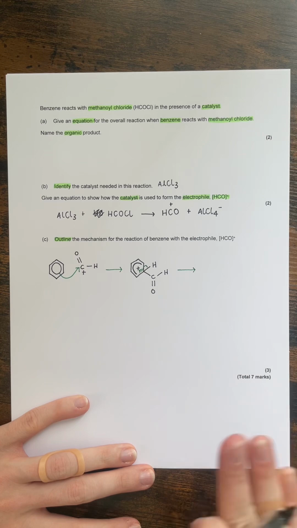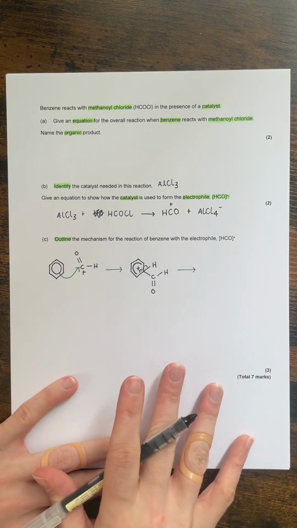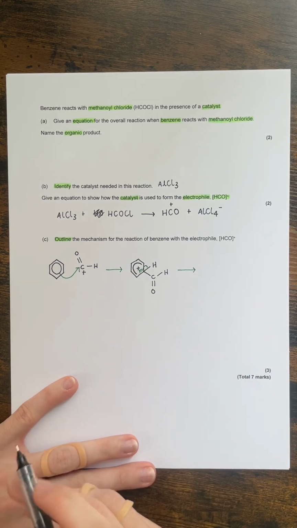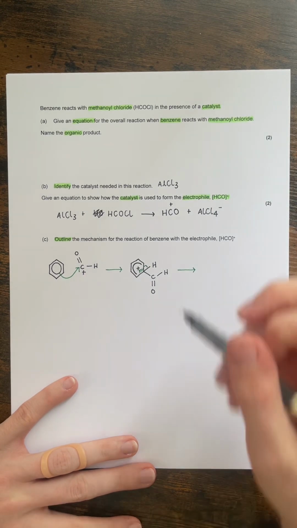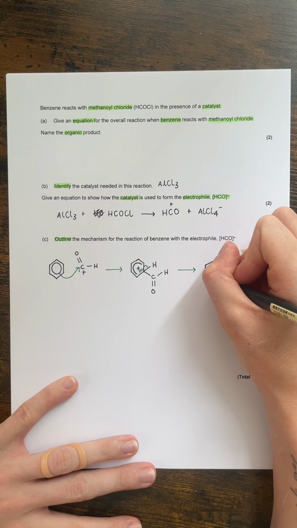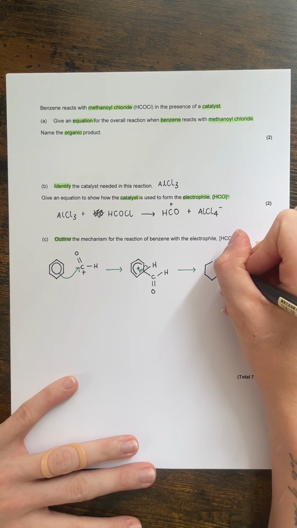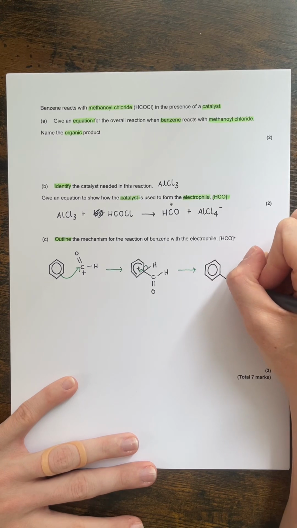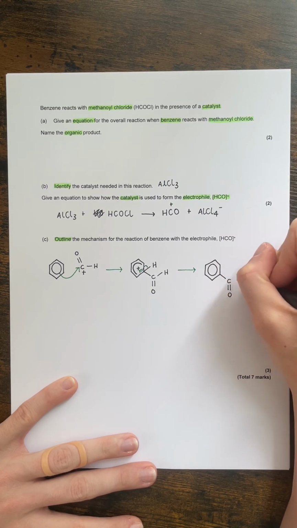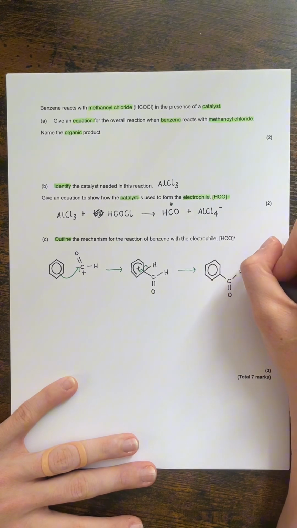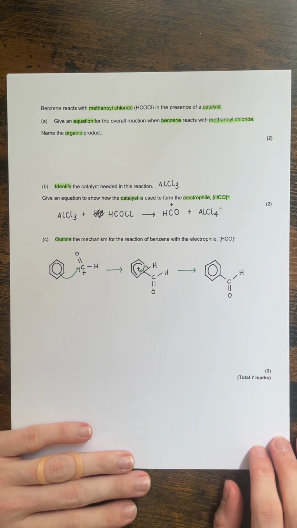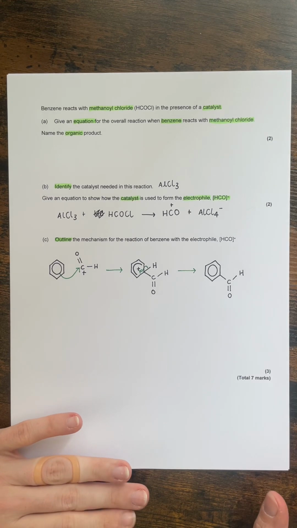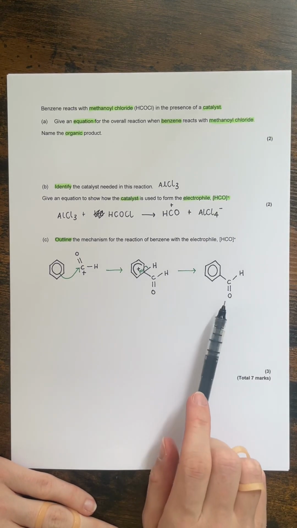Now, we don't need to draw the product to get any marks in our mechanism, but as I said before, it might be helpful for us writing the overall equation. So I am just going to draw the final product. You can draw the final products of mechanisms, and you should if multiple products can be formed, but where there's only one product that can be formed, it's not necessary, and if you make a mistake you will be penalised, unfortunately. But that is the structure that we have.